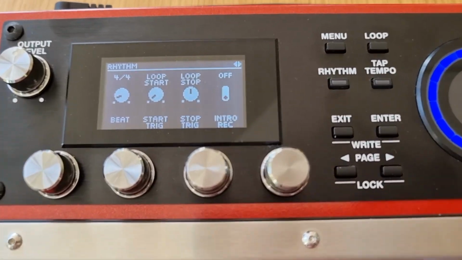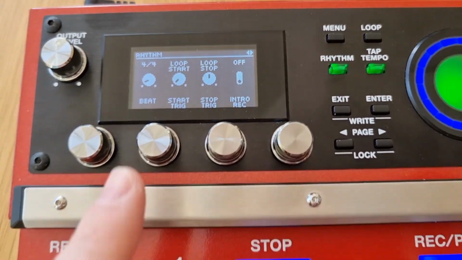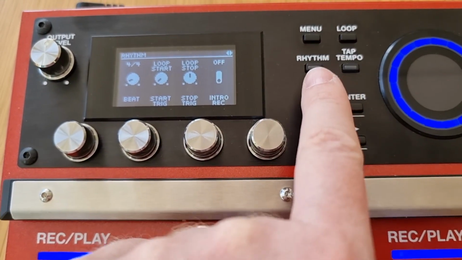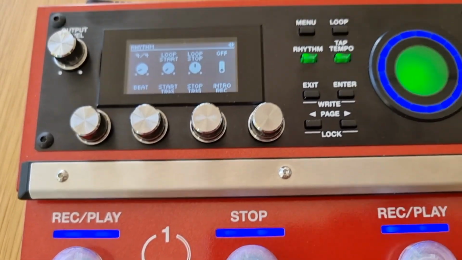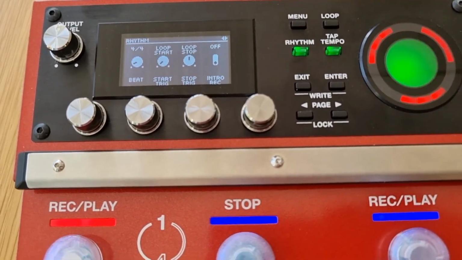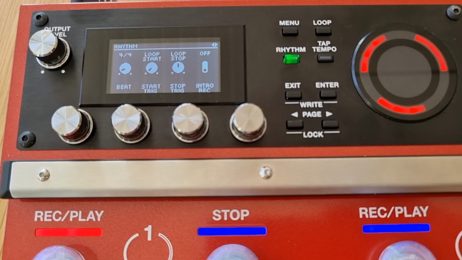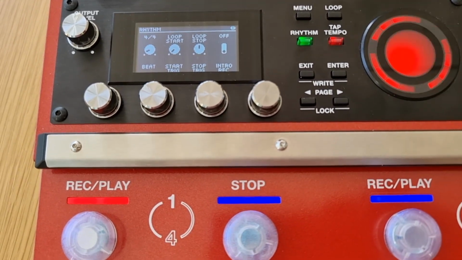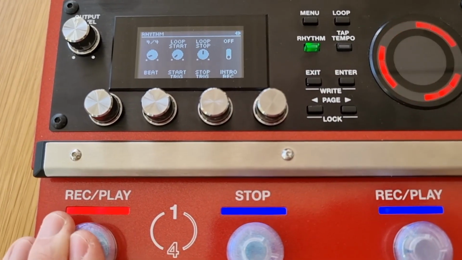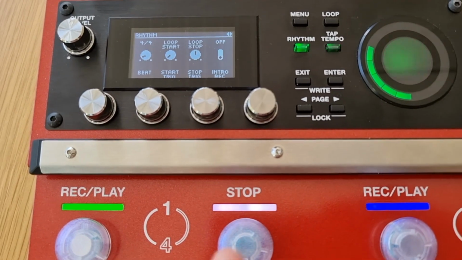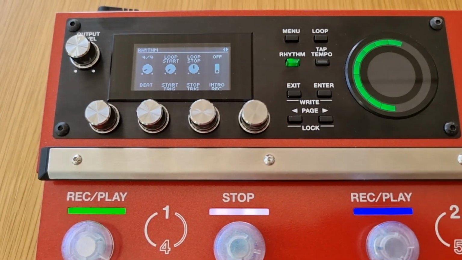So let me give you some examples with the start trig here. So I've gone back to loop start and I've armed the rhythm, so you can see that flashing over there. Now if I hit this first record button here, you can see that rhythm light is solid, and that means the rhythm is being played back when I'm recording, and then I hit it again and I can play back whatever I've recorded along with the rhythm.